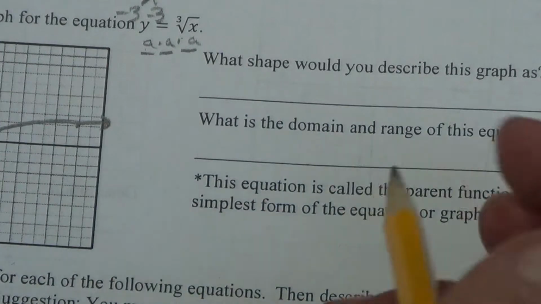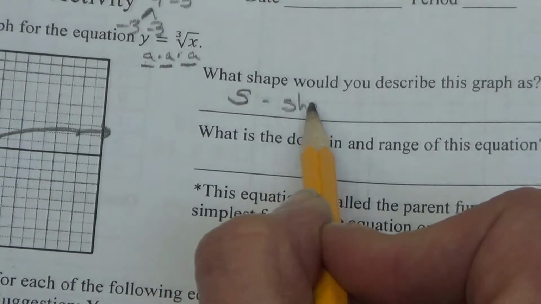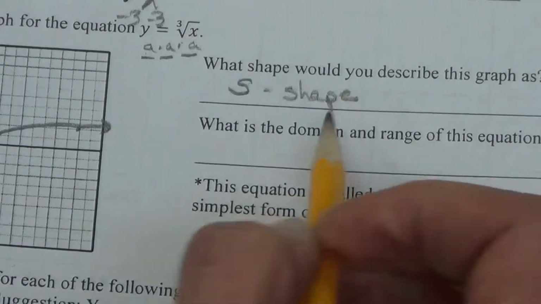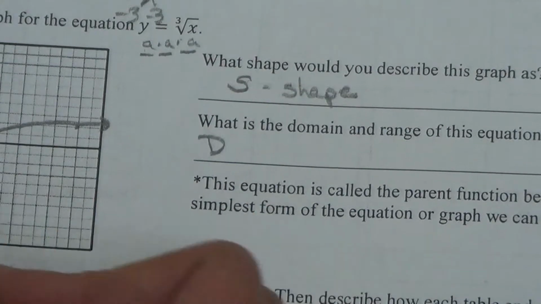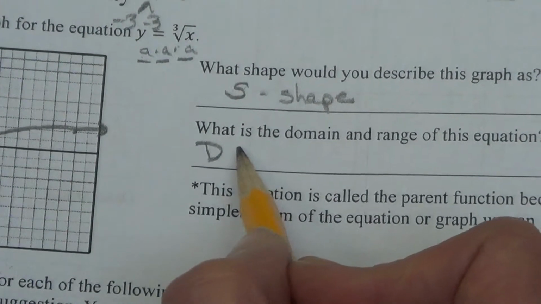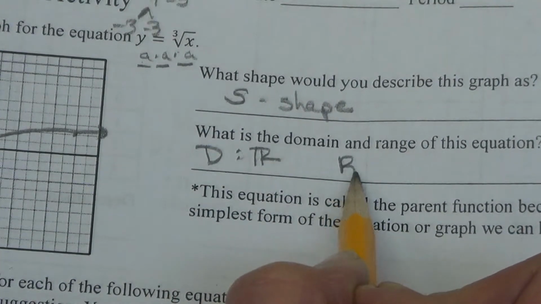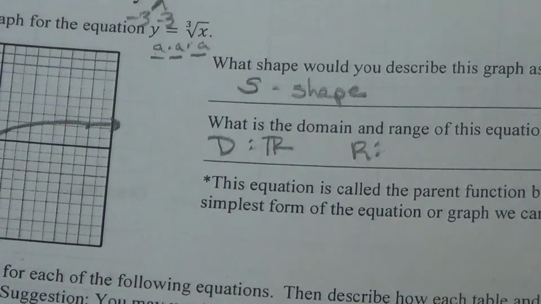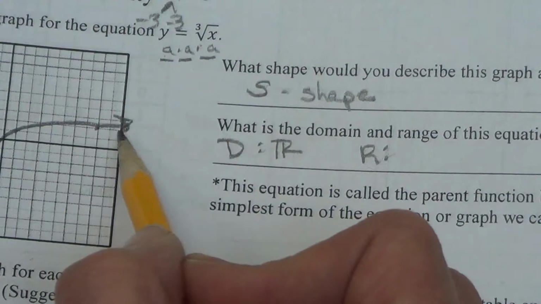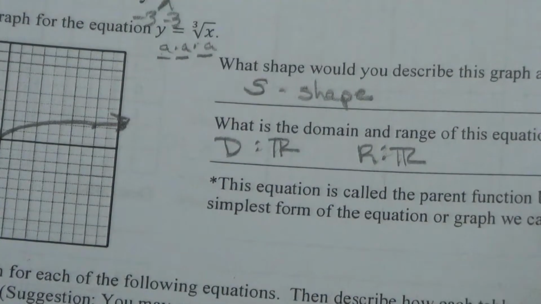So now moving over, they described this as an S shape. Again, you can have your own description. For the domain going left to right, there's no limitation on our graph. It's going clear across that, so it is all real numbers. For the range, it continues to go out and up. There's no limitation. The arrows are going on and on forever. So it is also all real numbers. Going to the next parent function.